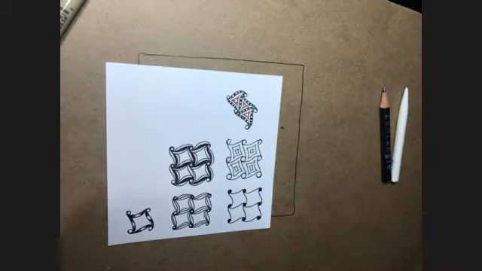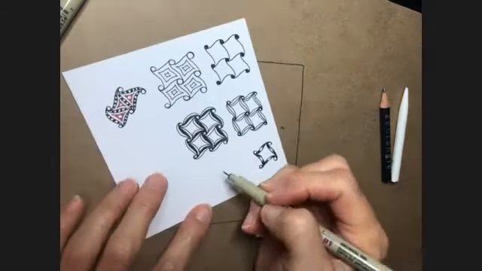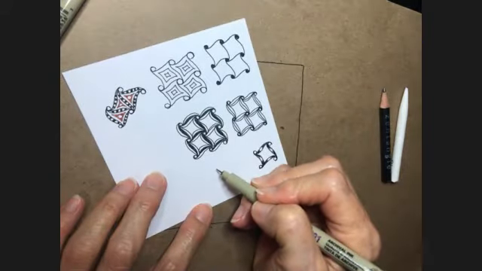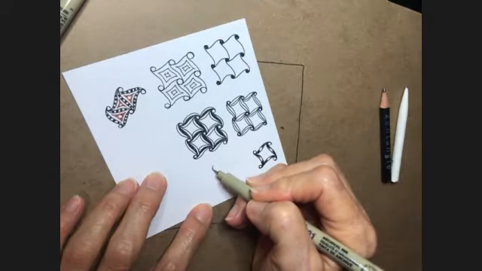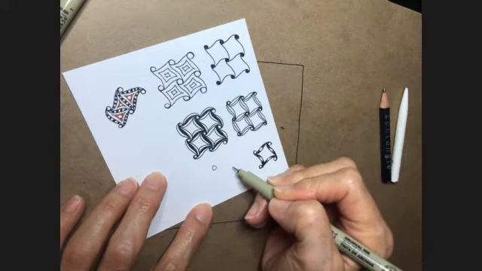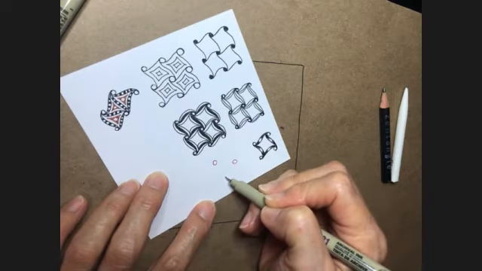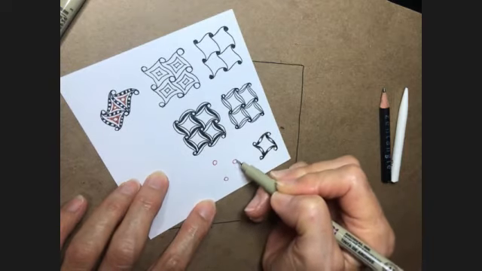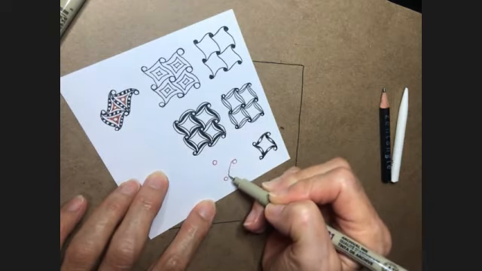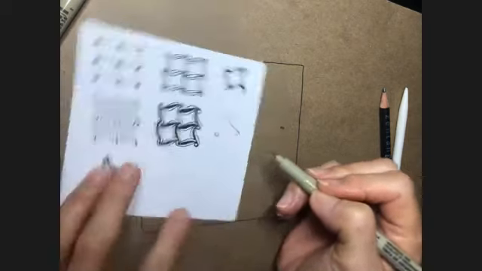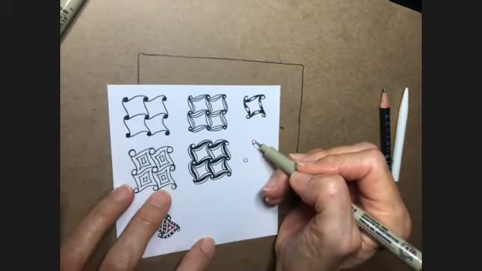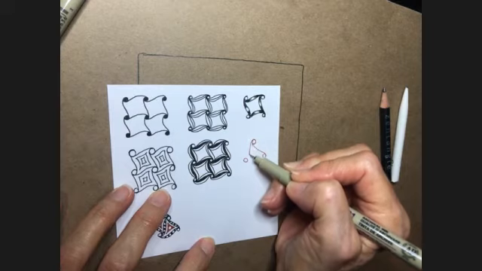And then another way that you could do the triangle. I didn't realize I was still using the brown, but that's okay. Come around. Here, take off the land. Come around.